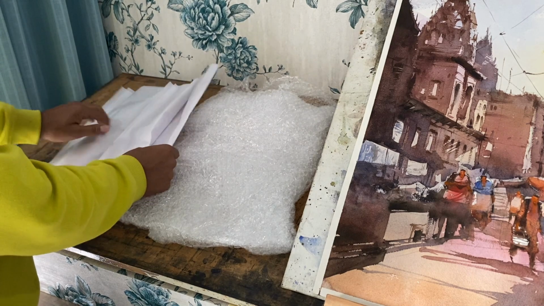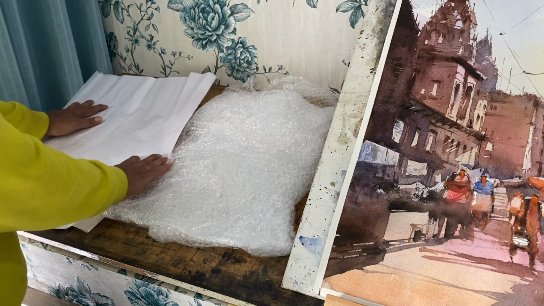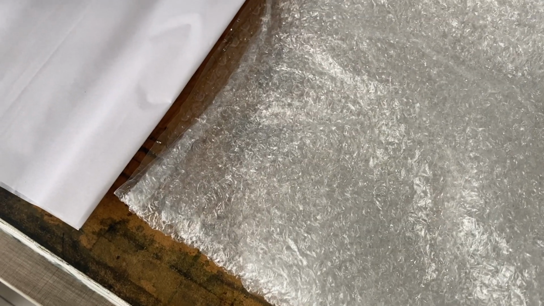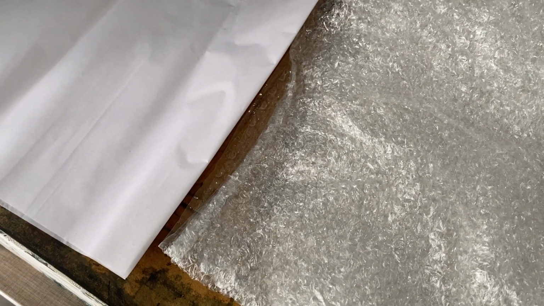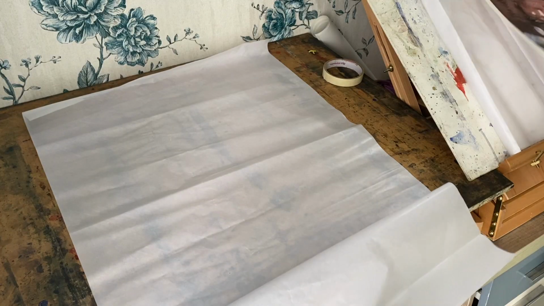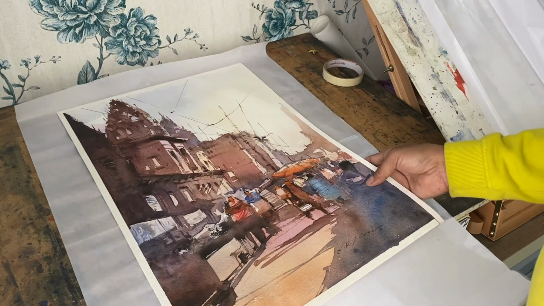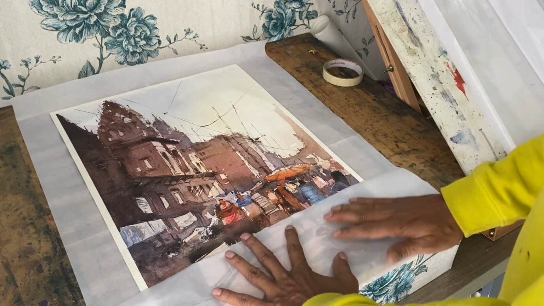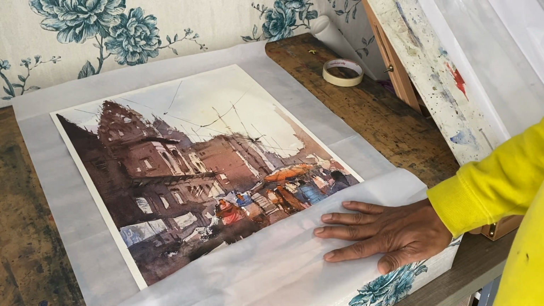I use butter paper and bubble wrap for wrapping the paintings, for every aspect of it, which should not damage a single layer of the painting. Since this is paper, I have to be very careful, so I make two to three different layers of packaging.